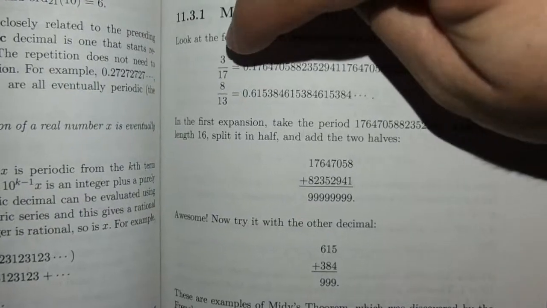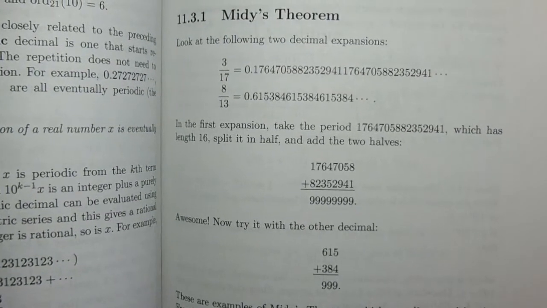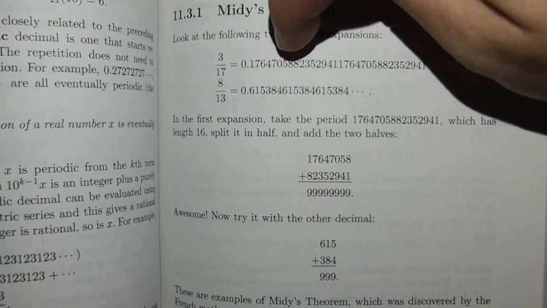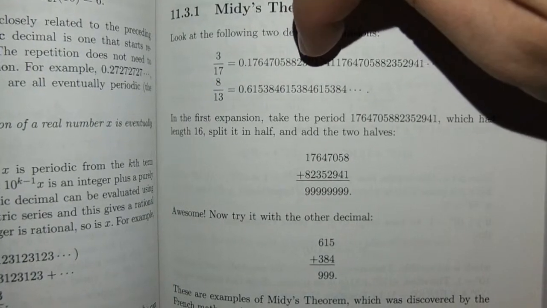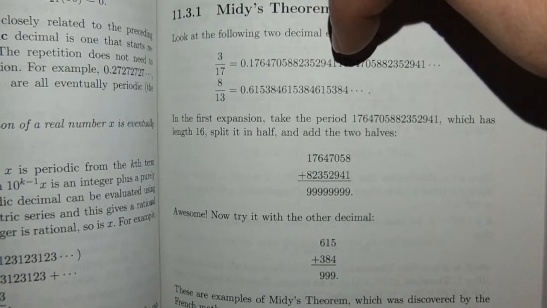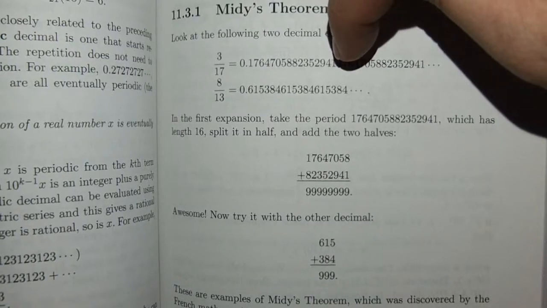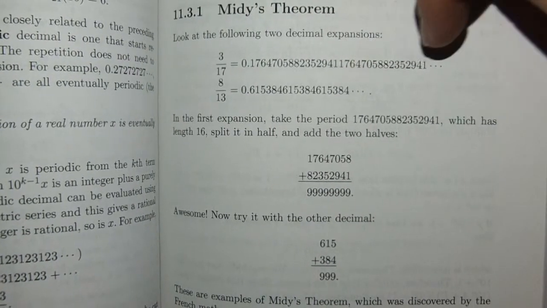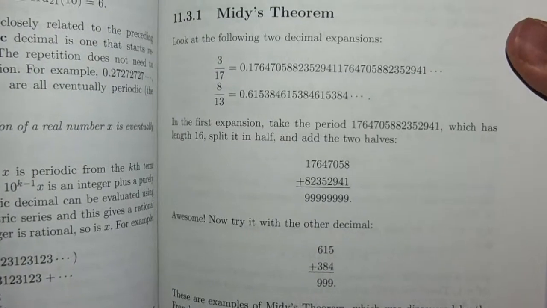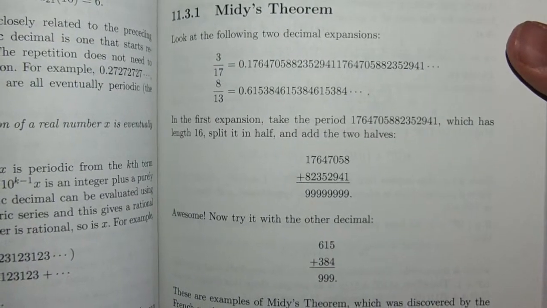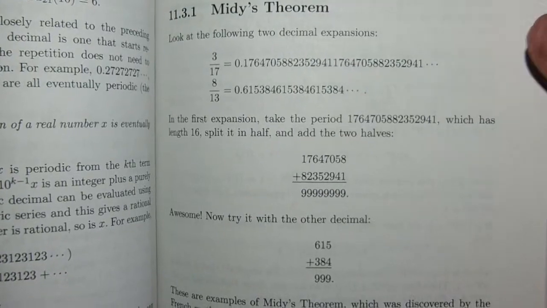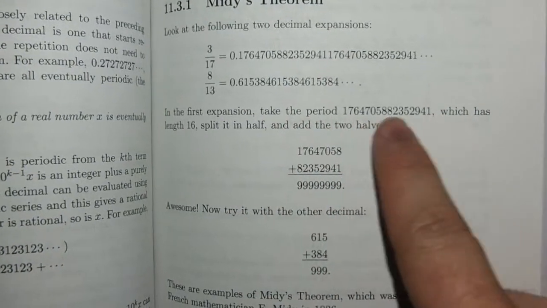So for instance, in 3 over 17, the period or the block is 176470588235294 and then it restarts at the 176 block here. Okay. All right. So that's a length 16 block. Okay. So the first expansion has that as its period.